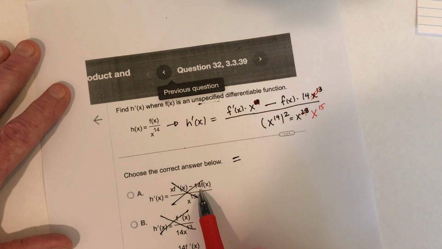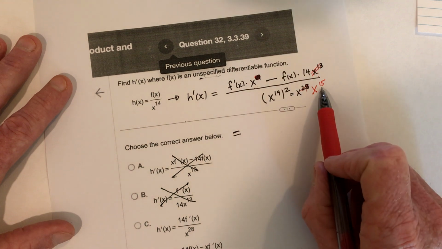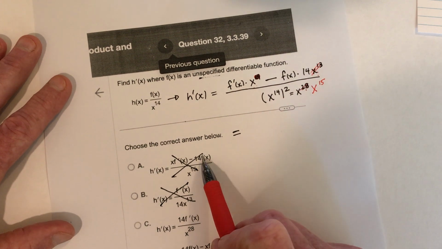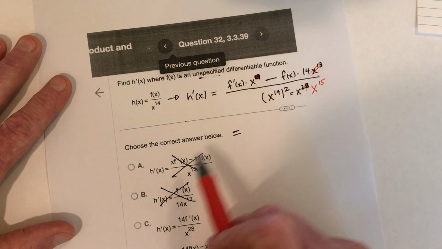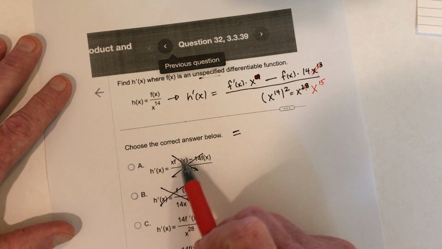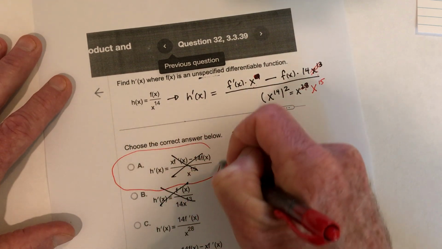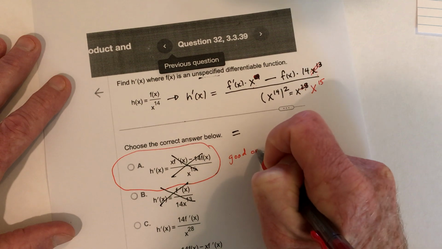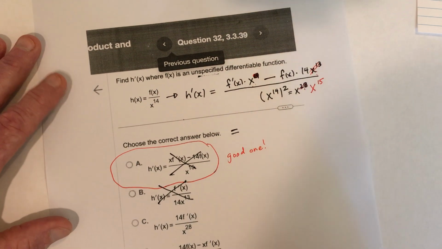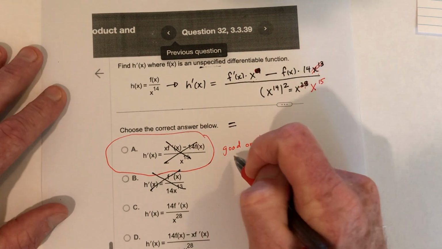Now I see I should not have crossed off A, because x to the 15 is on bottom. Right here is 14 times f of x, that's it. And this has the x times the f prime of x right here. So actually, it was A. And then I have to give it to him. That was a good one. You almost tricked me. But I forgot to reduce. Once I did, then it's a good one.